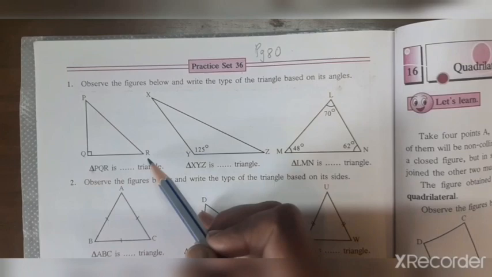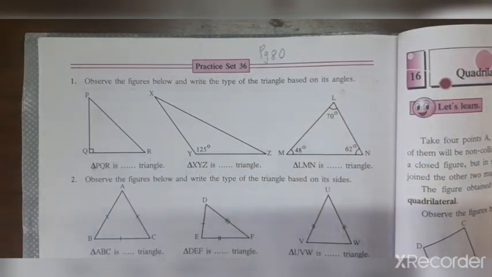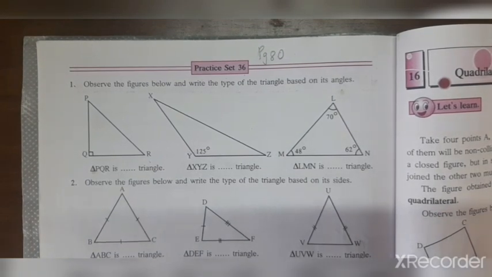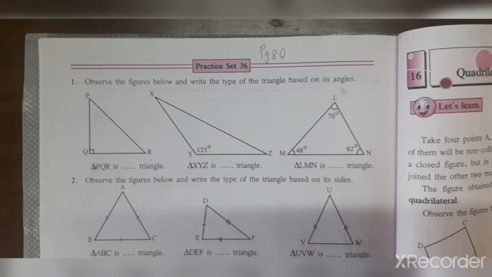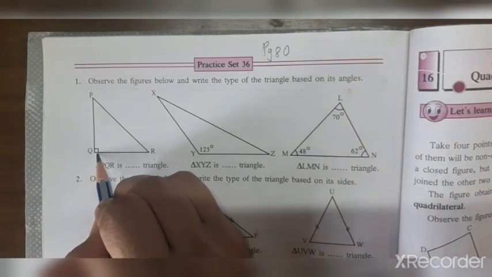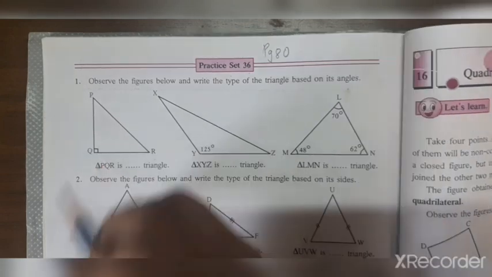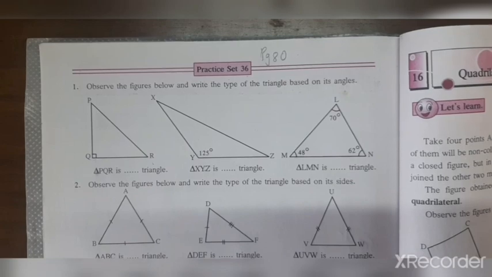Now look at triangle PQR. In this triangle, they have not written any measure. So how do we know which type of triangle it is? There is one symbol given here at vertex Q, or angle Q, which is a box, and this is the symbol for a right angle.